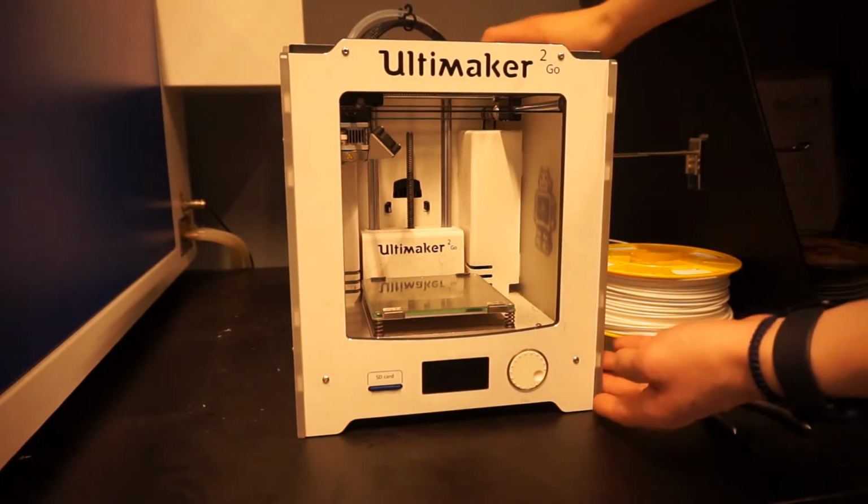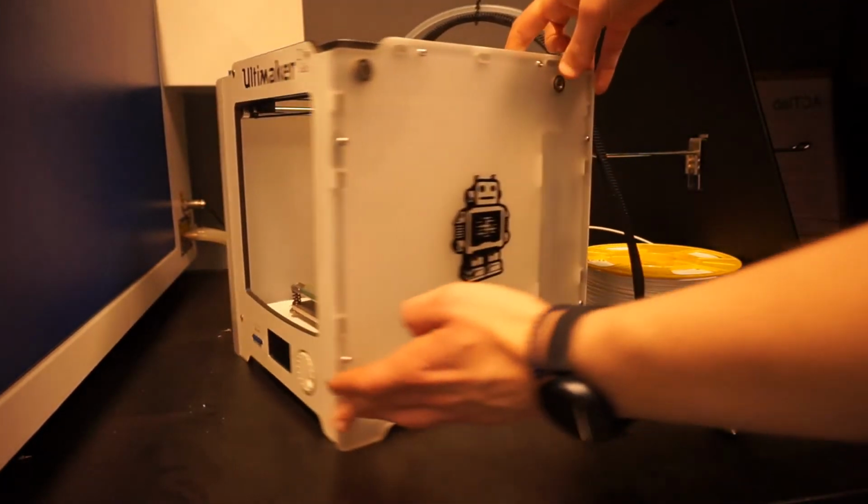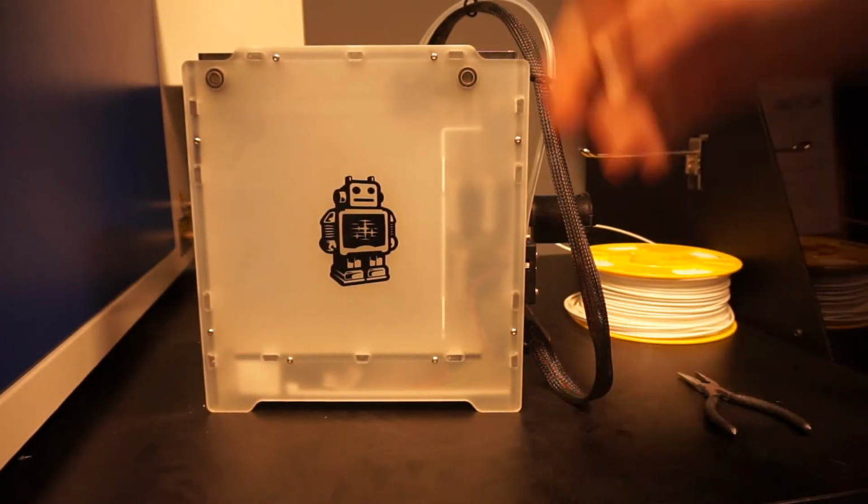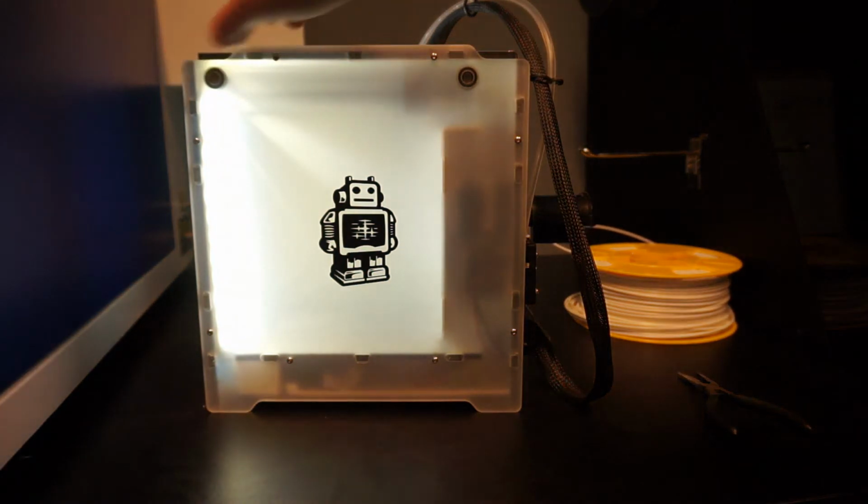The on and off switch for the Ultimaker is on the back of the printer. You can carefully rotate the printer to access that button. Press it and the printer will now start up.